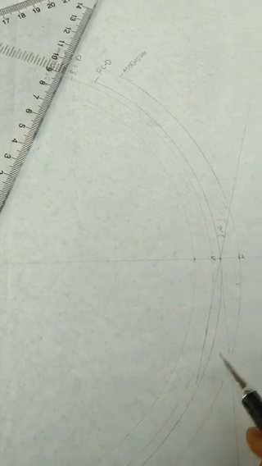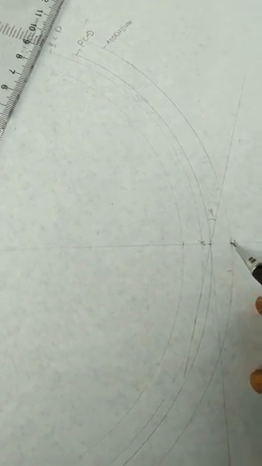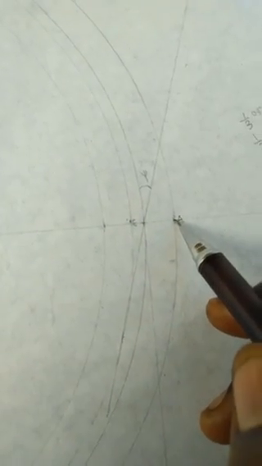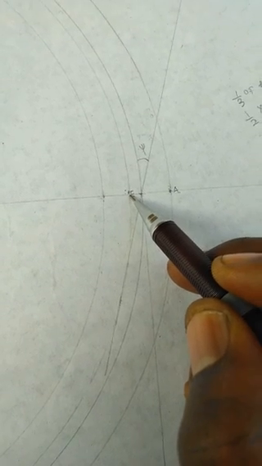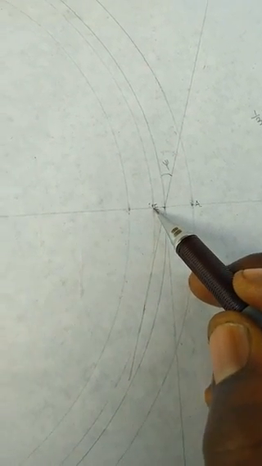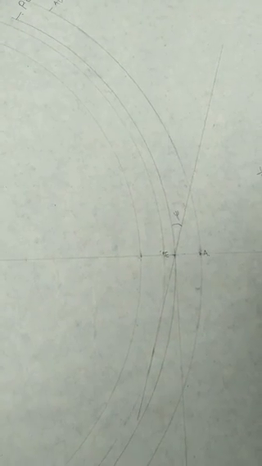Now, on a pitch circle, you mark a point A, and on the base circle, you mark a point E. To get a point which you call B, you look for 1/3 of AE.